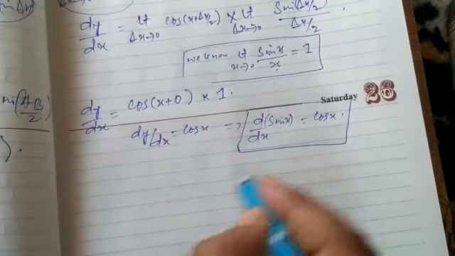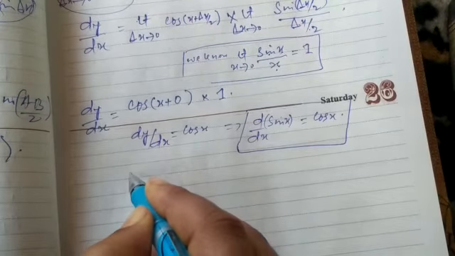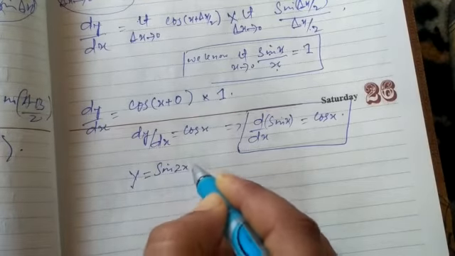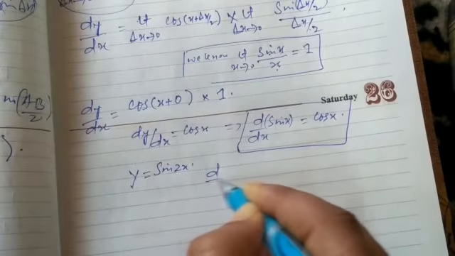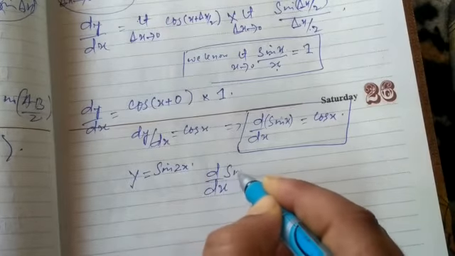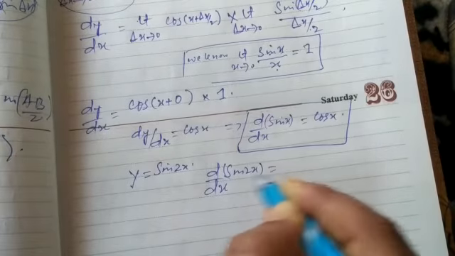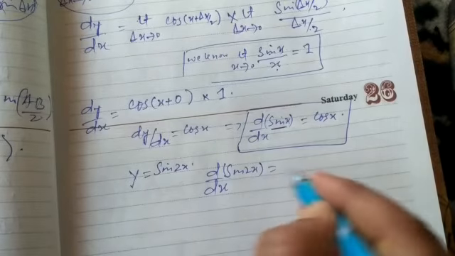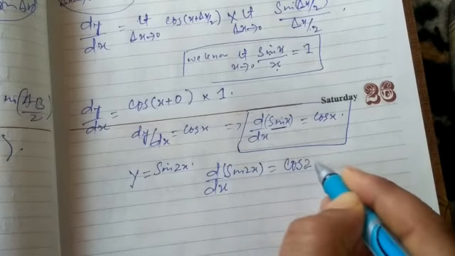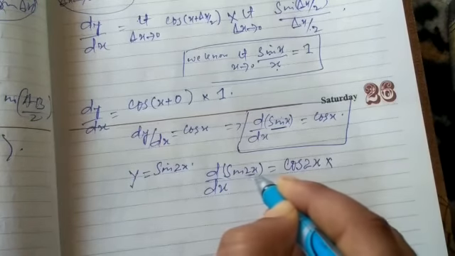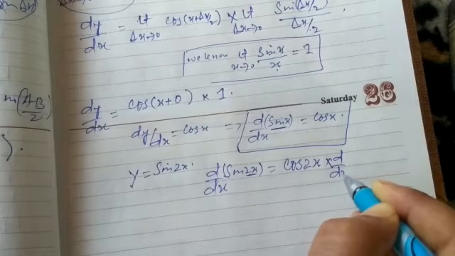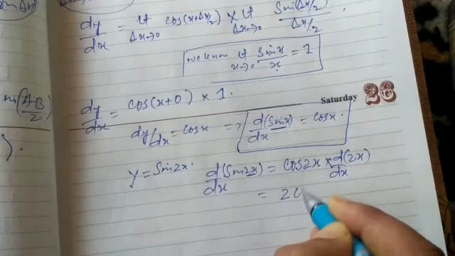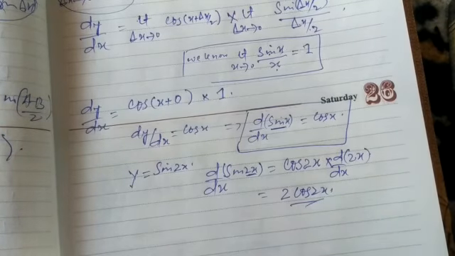Now if we have y equals sine of 2x, then d by dx of sine of 2x equals: first we differentiate the sine, and the differentiation of sin x is cos x, so cos of 2x, into the derivative of 2x, d by dx of 2x, that is simply 2. So it is 2 cos of 2x. In coming lectures I will show you again.